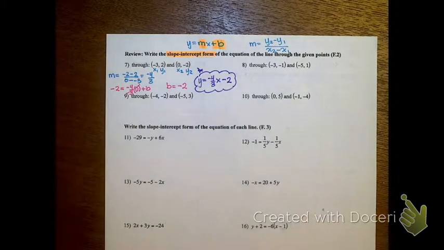So remember, on this type, your steps are find the slope, then use the slope and a point to find b, then write the equation of the line. Okay? All right, are there questions on that one? Okay, let's go to the next problem.